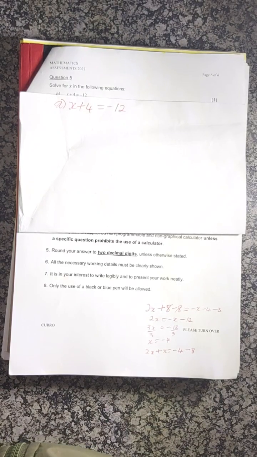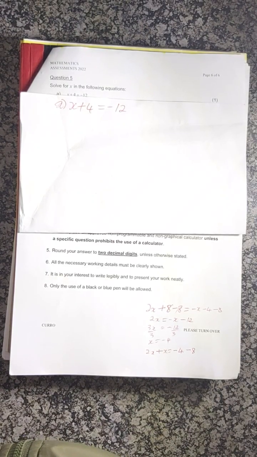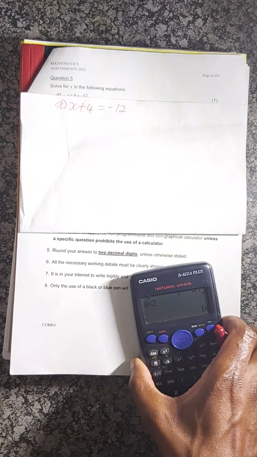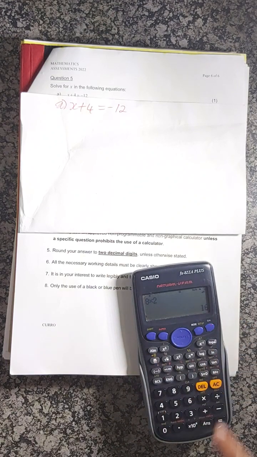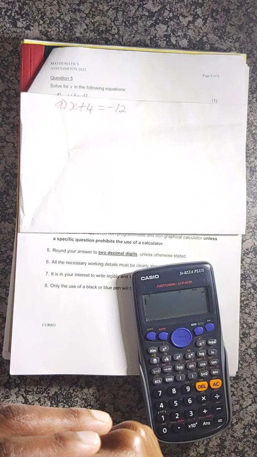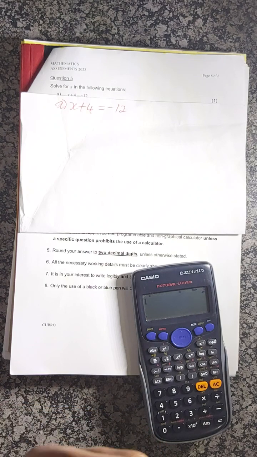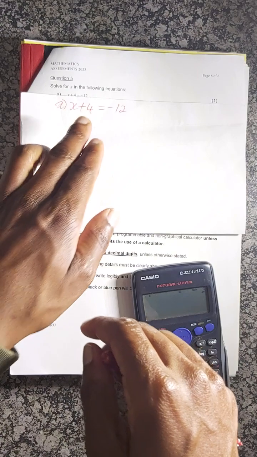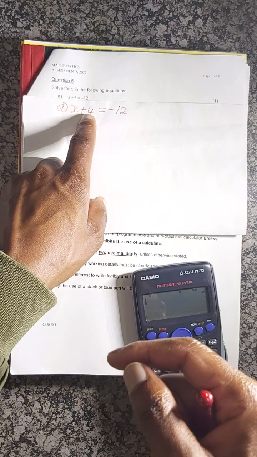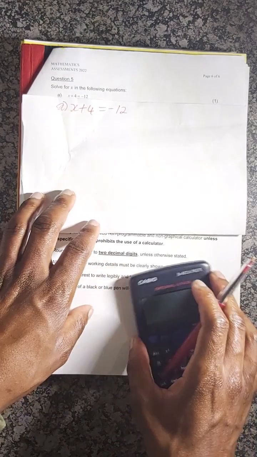Alright guys, now we are on question 5, solving for x. Solving for x is something that we've already discussed. We said that if we are solving for x, we have to use the additive inverse and the multiplicative inverse. What is additive inverse? It means if I have a positive, like in this case, I have a positive 4, I must add the opposite of this. What is the opposite of this? It's negative 4. Okay, so let's solve.